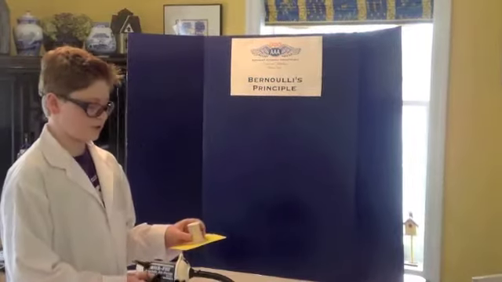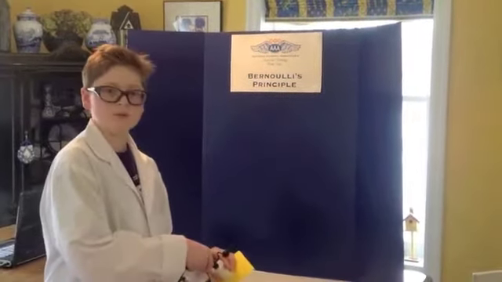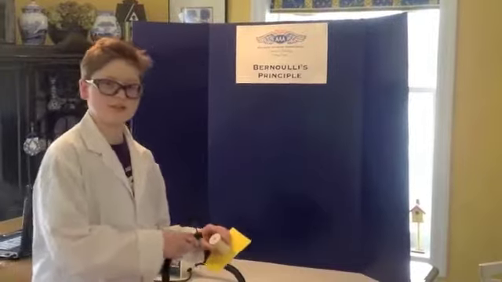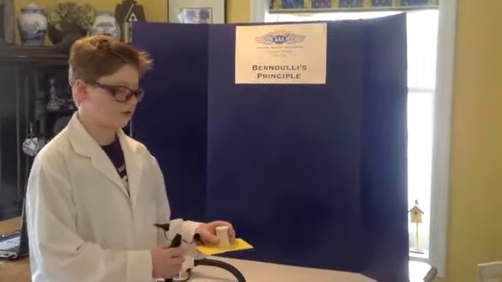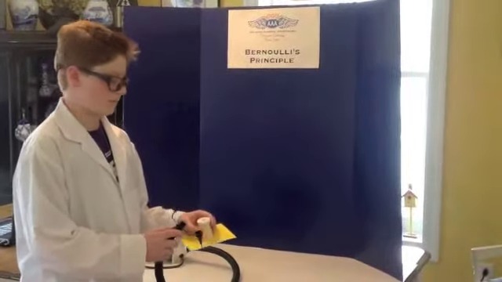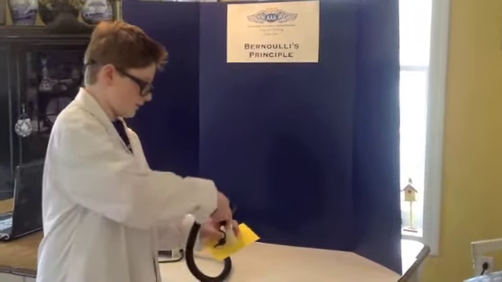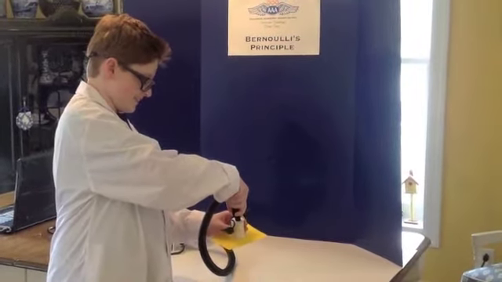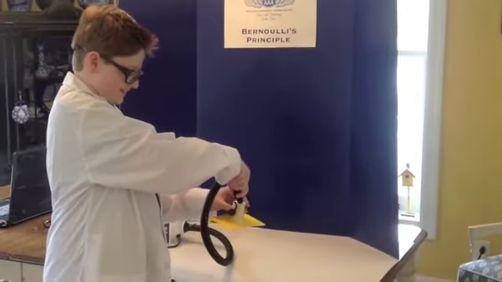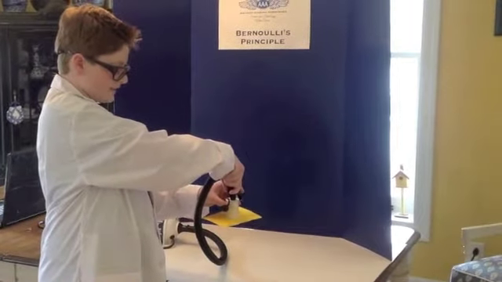What I'm going to do is stick the pump on top of the spool, and after I've stuck it on top of the spool, I'll turn it on, and then I'll release the cardstock, and it should stay up. So now I'm just going to stick it on top and turn the pump on. Now you can release it, it still stays up.